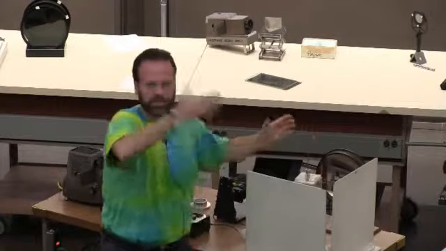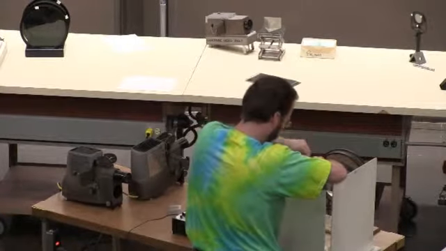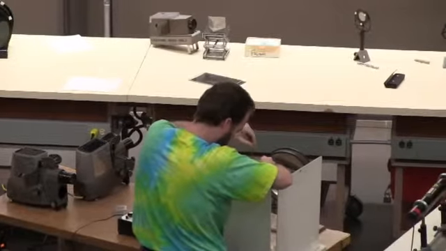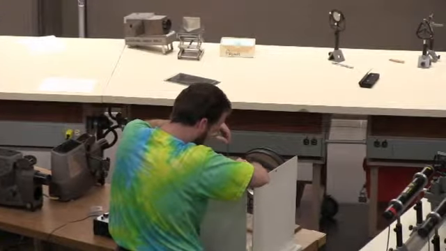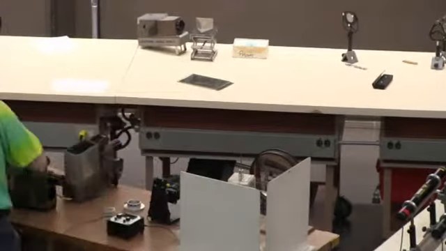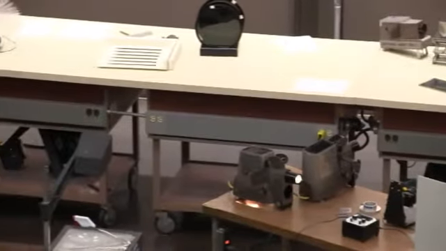So we'll have a screen, a plane of bubble, and then I'll reflect the light off of it and focus it onto the screen so we can all see what's going on, hopefully. And there it is.